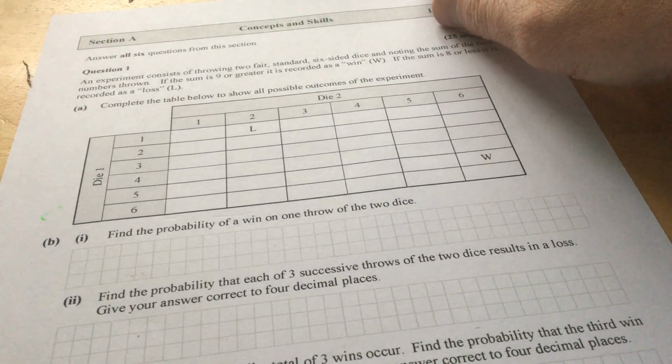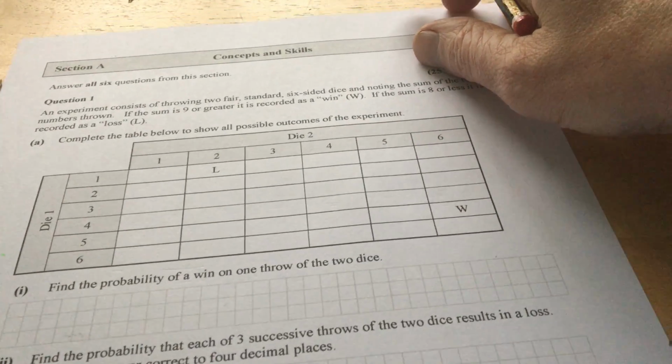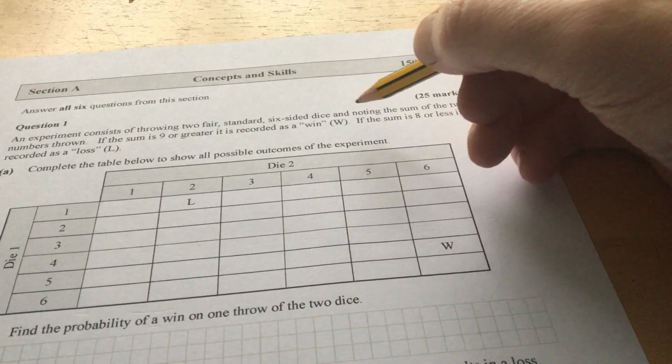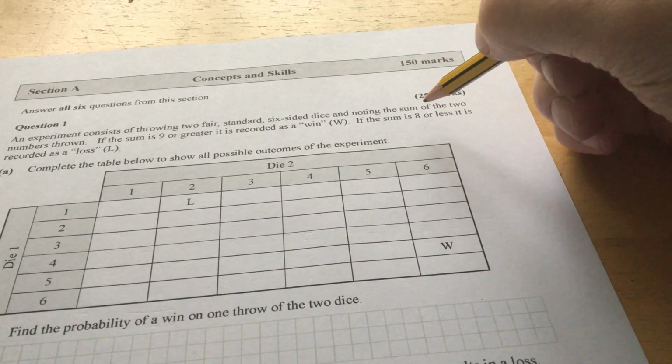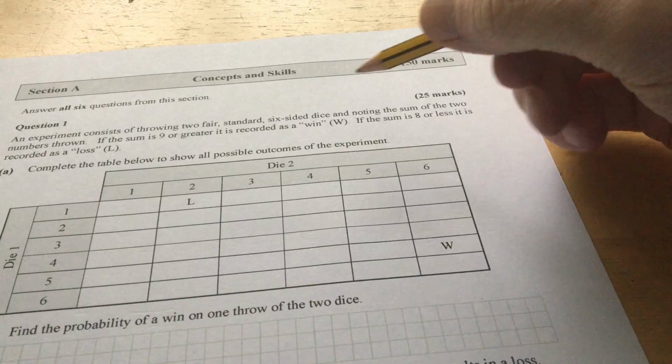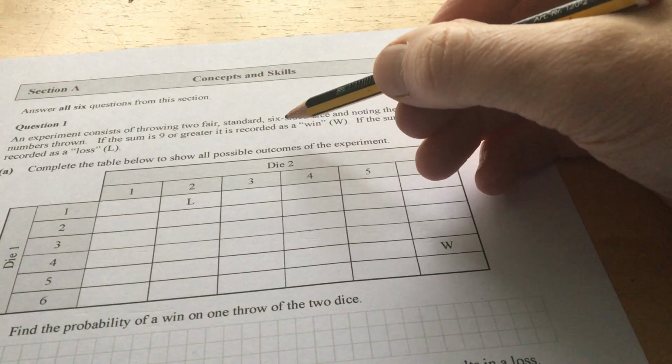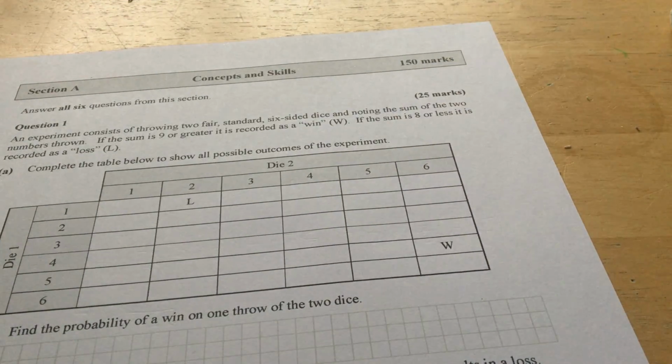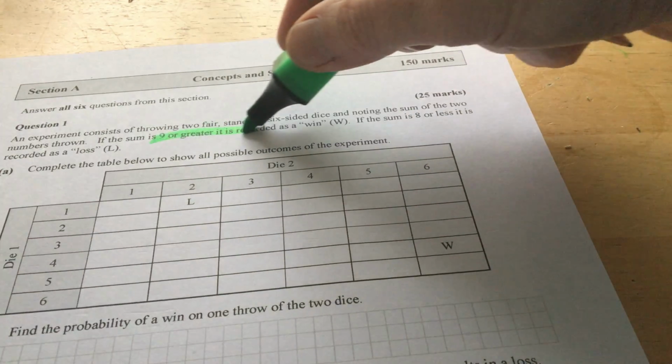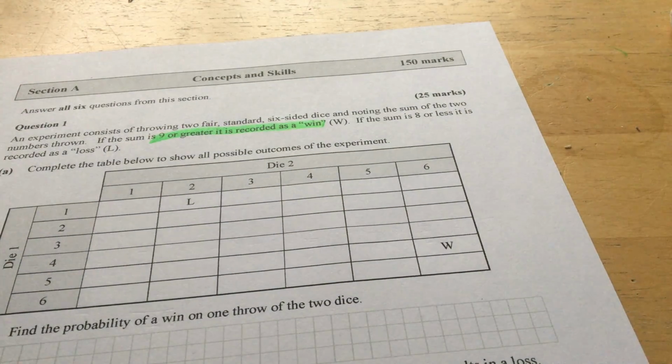Now, the 2015 probability question. An experiment consists of throwing two fair standard six-sided dice, noting the sum of the two numbers thrown. If the sum is 9 or greater, it is recorded as a win. If it's 8 or less, it is recorded as a loss. So 9 or greater is a win. Complete the table below to show all the possible outcomes.